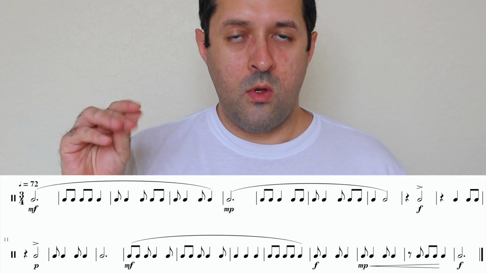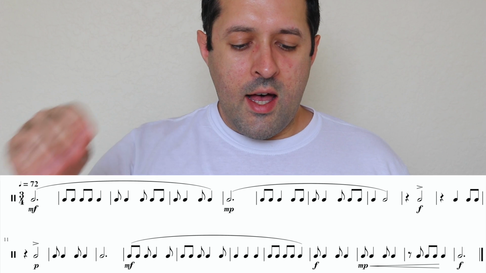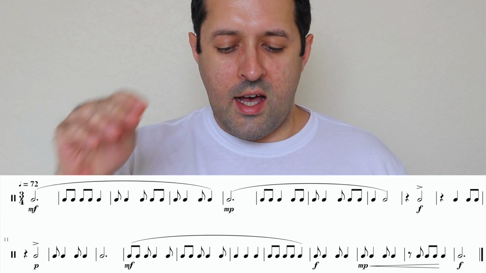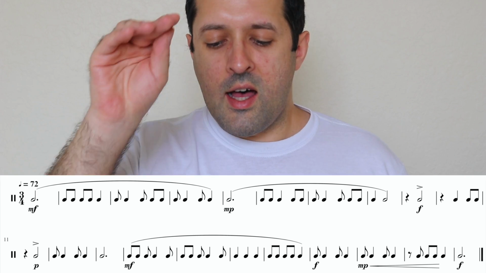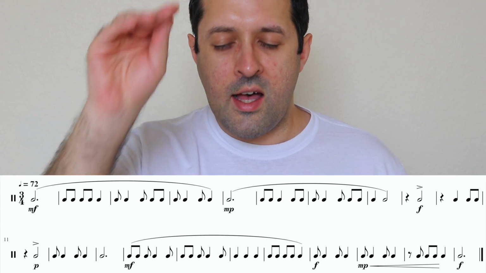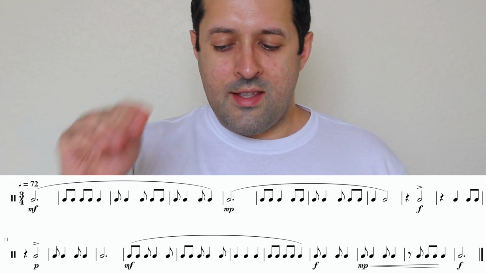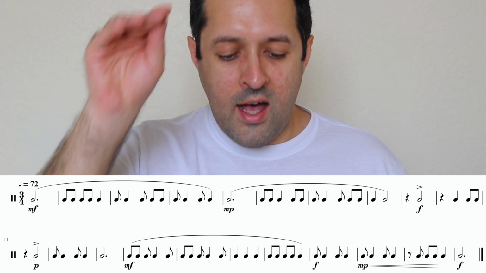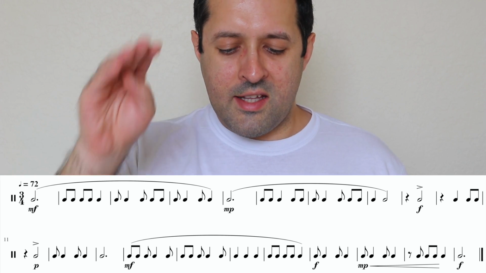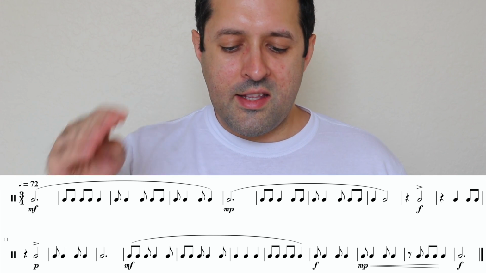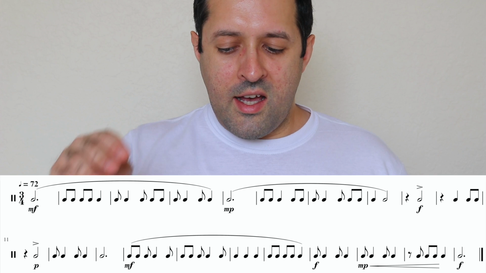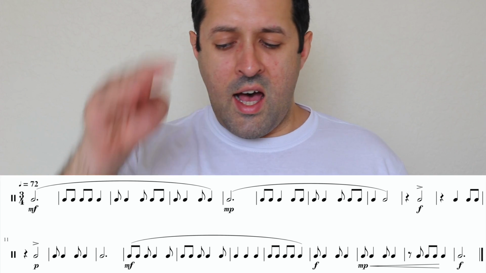This one's also 72. Ta, ti, ti, ti, ti, ta, ti, ta, ti, ti, ti, ti, ta, ti, ta, ta, ti, ti, ta, ti, ti, ti, ta, ti, ti, ti, ta, ta, ta, ta, ti, ti, ta, ti, ta, ti, ta, ta, ti, ti, ti, ta, ti, ti, ti, ti, ta, ti, ta, ta, ta, ti, ti, ti, ti, ta, ti, ta, ti, ta, ti, ta, ti, ta, ti, ti, ti, ta, ta.